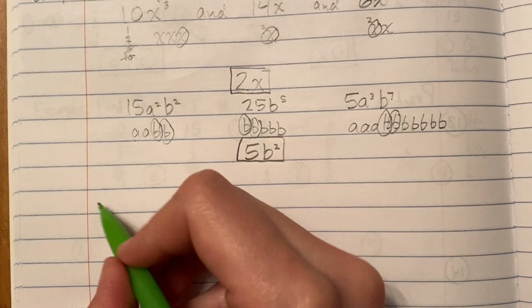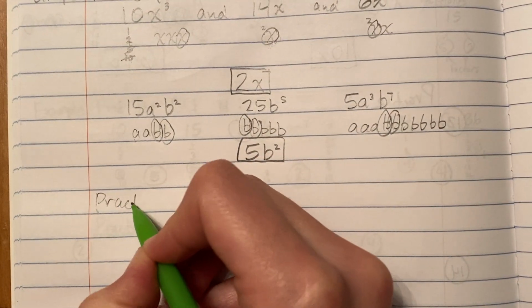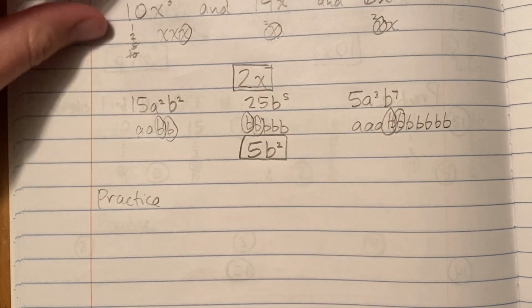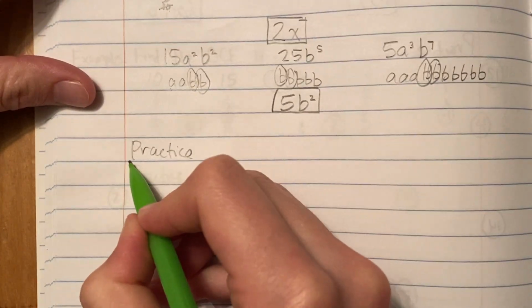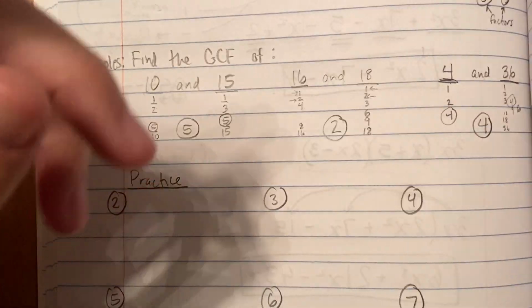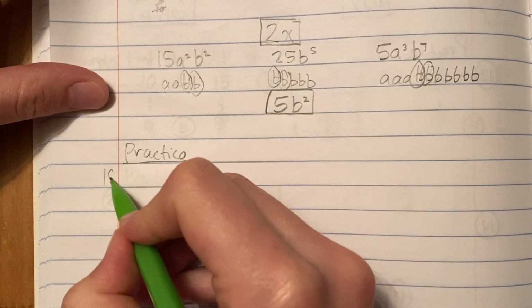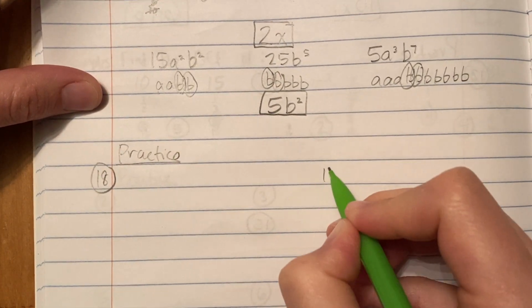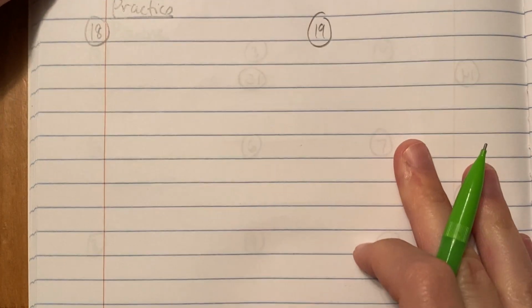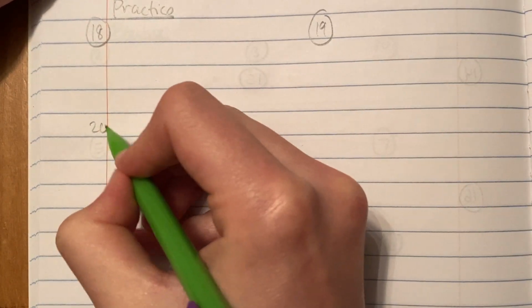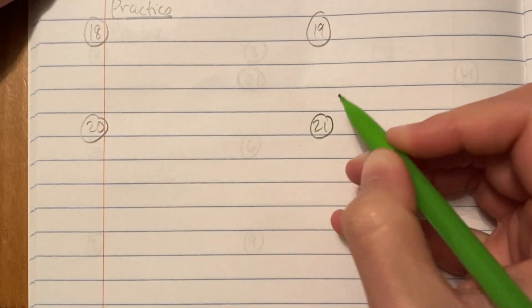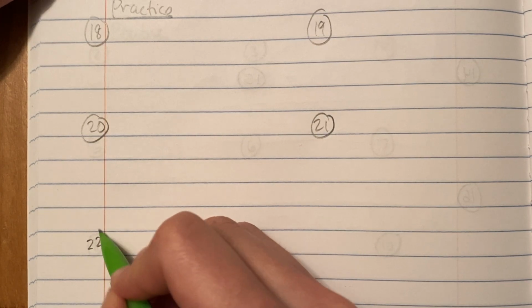All right, let's do a little bit of practice. So this is going to be 18, 19. We just have 5 more problems in this assignment. Set yourself up some space: 20, 21, and 22.